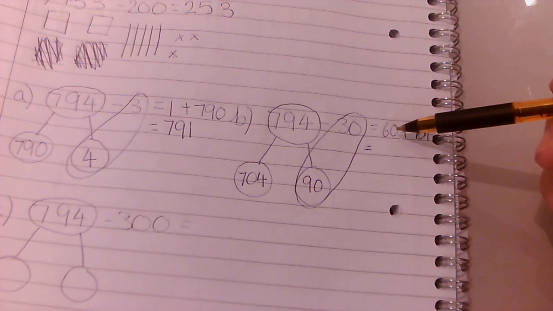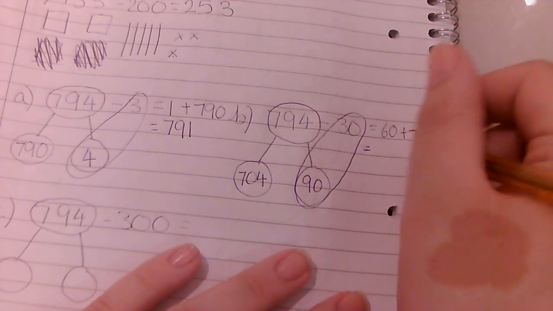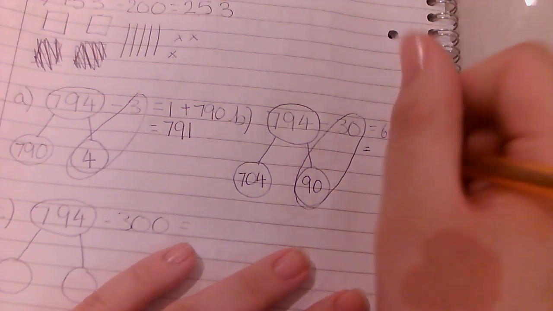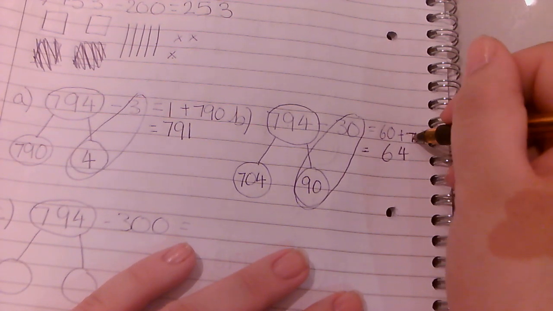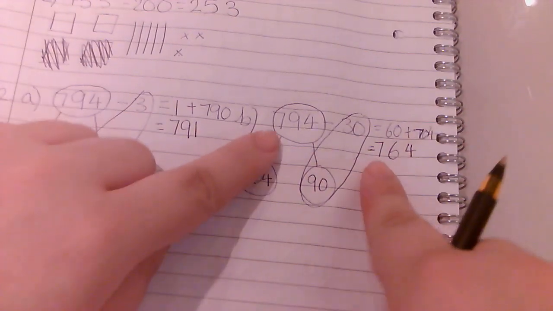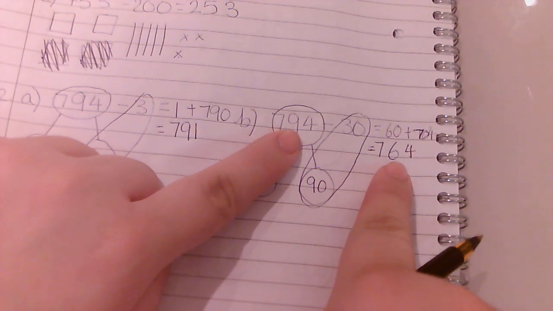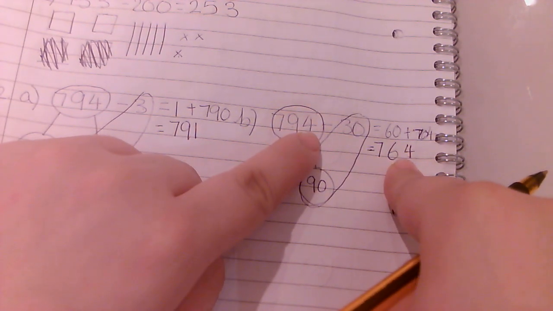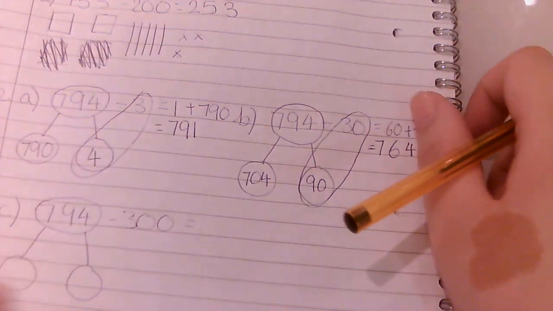Now we know this will slot in because we've no ones to add, so the ones are going to stay the same. 6 tens and no tens are going to be 6, and 7 hundreds and no hundreds are going to be 7. So let's just check. The hundreds have stayed the same, the tens have changed because we've took away tens, and the ones have stayed the same because there were no ones to take away.